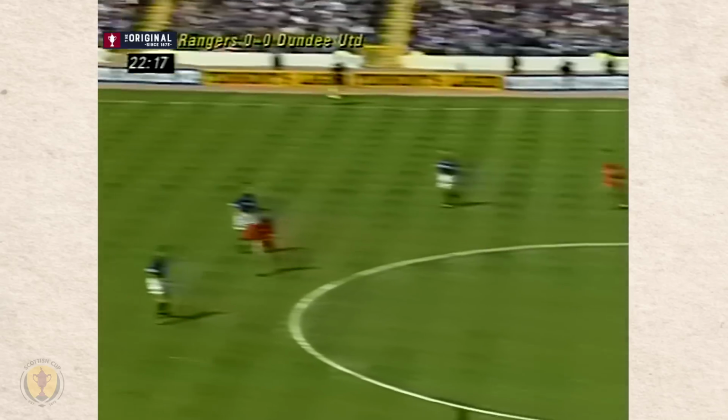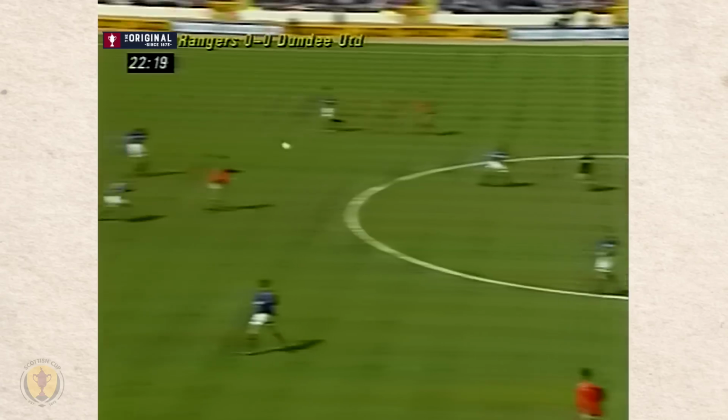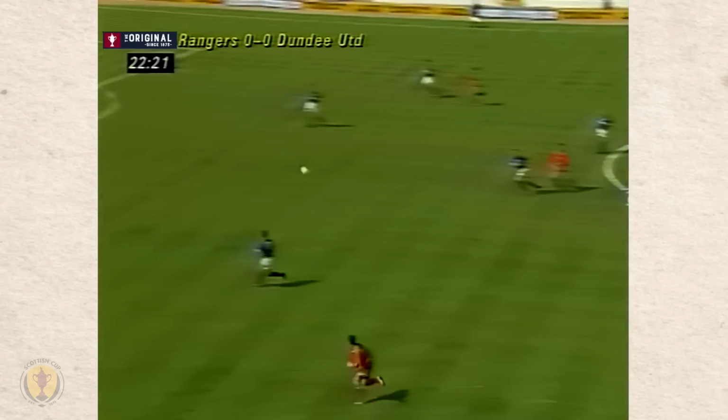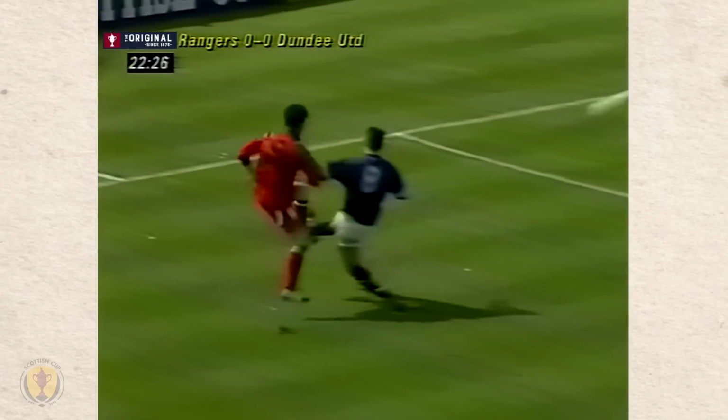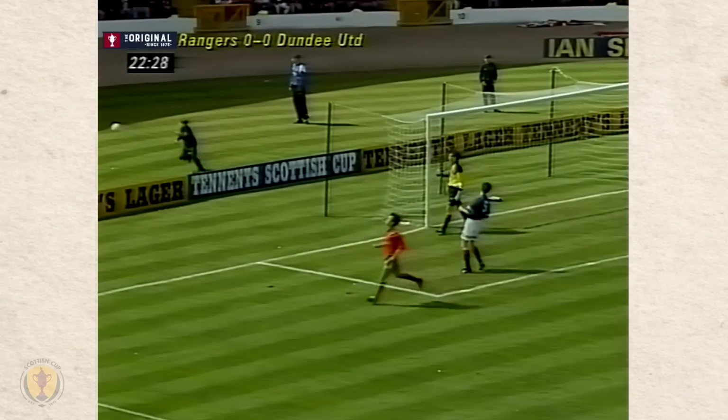Suggestion, in fact, that he has changed position temporarily to take him out of the defensive line. Ian Ferguson dropped back to right back. Here he is in trouble against McLaren. McLaren's early cross, and a brilliant effort from Daly.